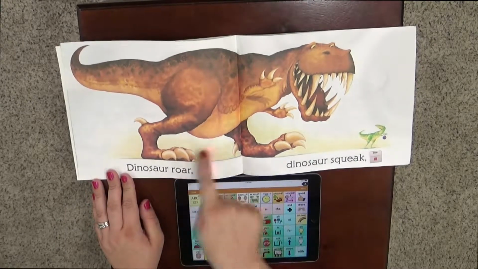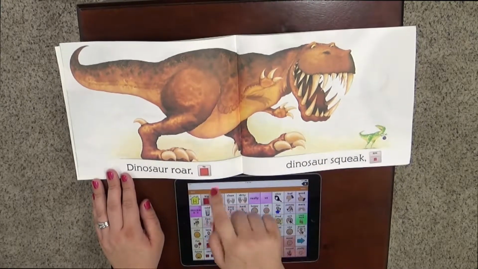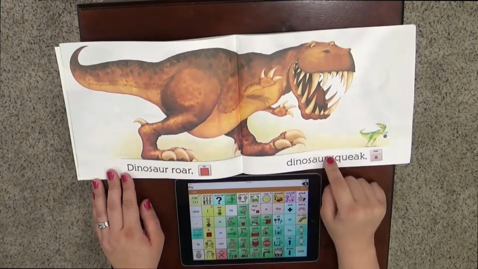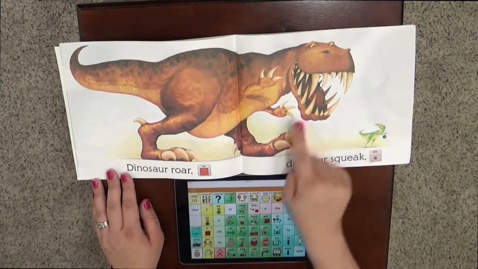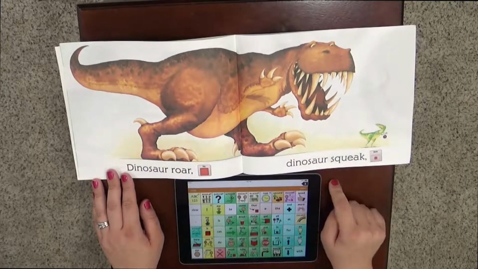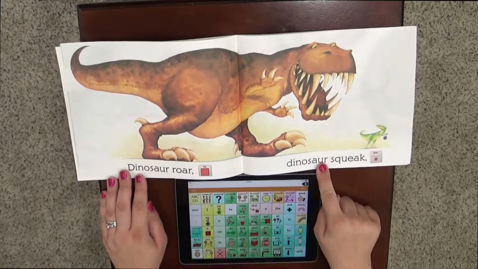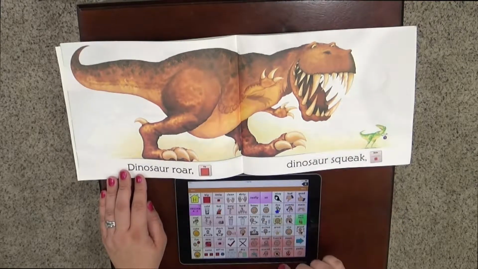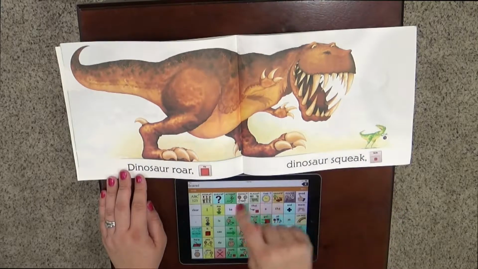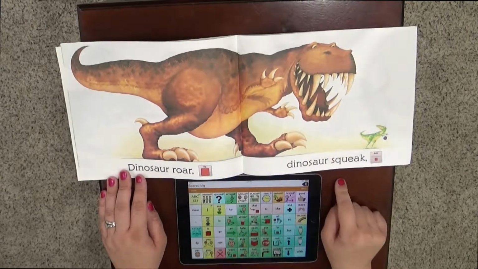Dinosaur Roar. Ooh, look at that. Big dinosaur. And those big teeth he has. My goodness. And this dinosaur, he squeaked because he is scared of that big dinosaur.